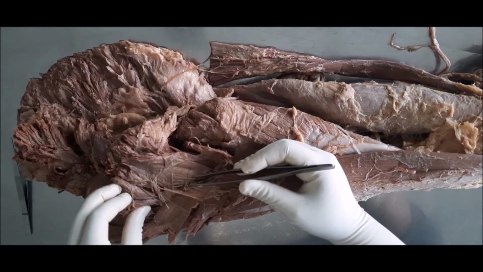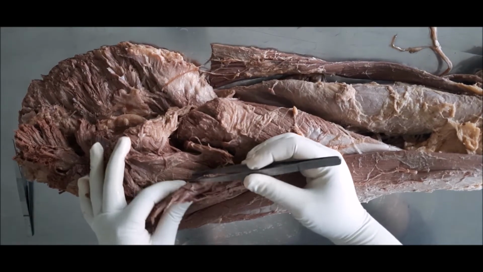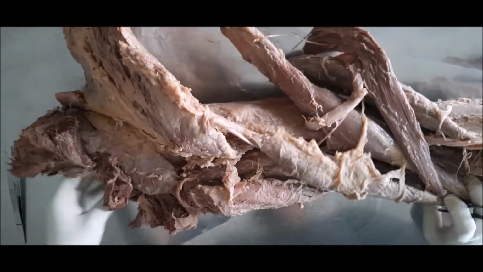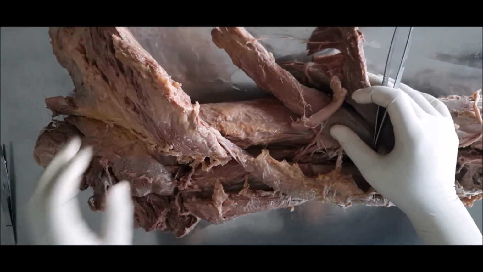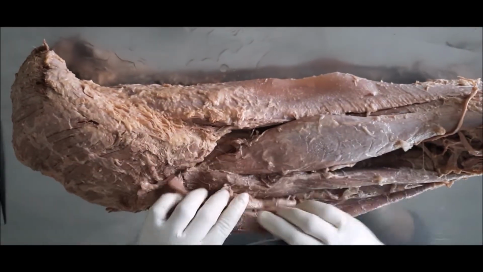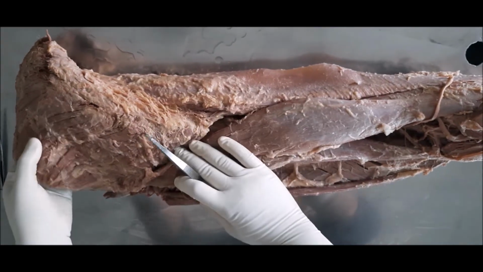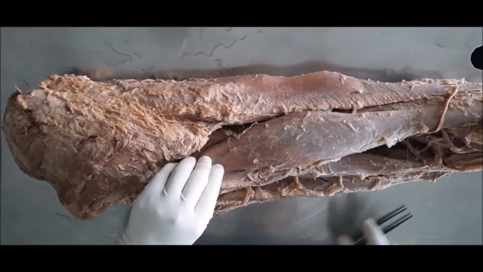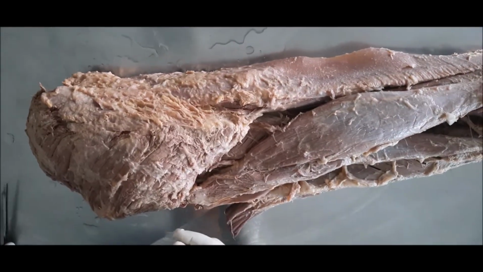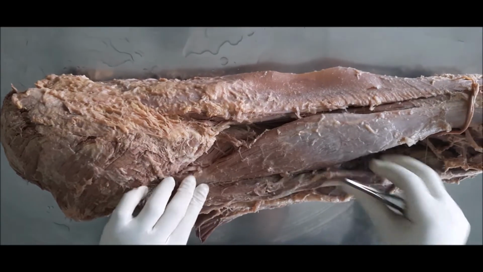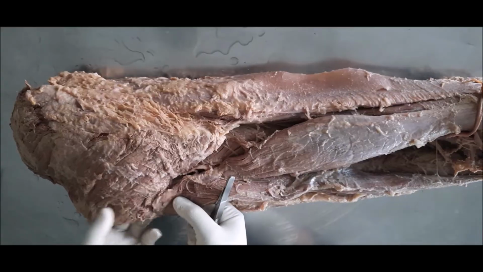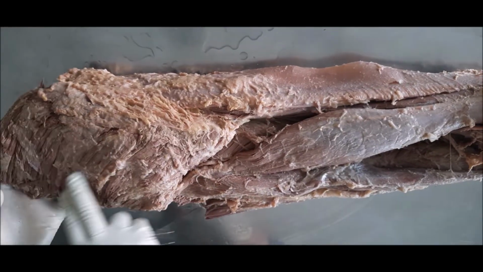So we have seen the anterior compartment and the medial compartment. Now let us move on to the posterior side. As we move on to the posterior side of the thigh and also the gluteal region, let us see the gluteal region first. As this lower limb is dissected, we may not be able to see all the muscles, but let us see. We can see the largest muscle. This one is the gluteus maximus muscle.